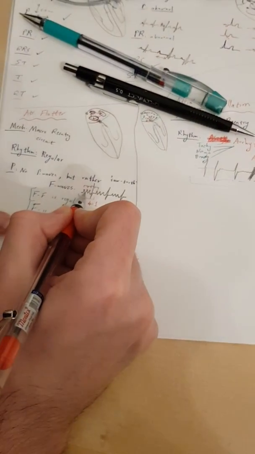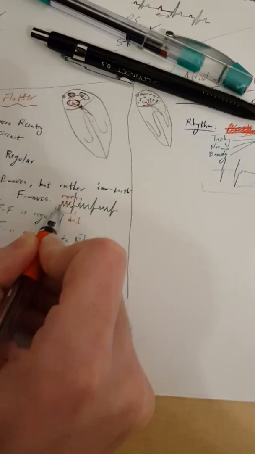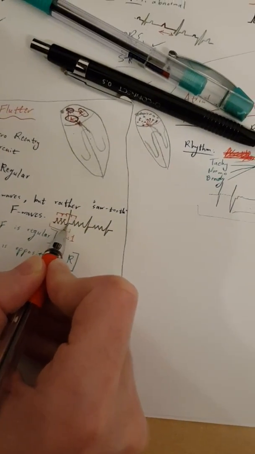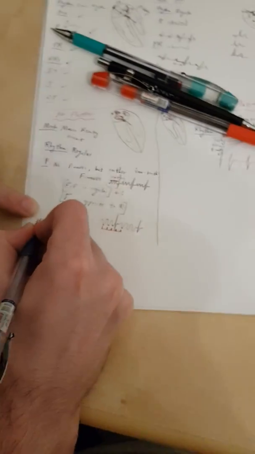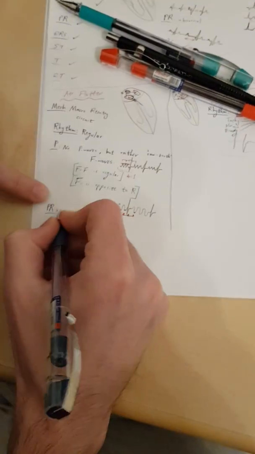So here, they're actually this, okay, and this one. 1, 2, 3, then 4, then 1 here. Okay? So these are P. What about PR? Well, if there's no P wave, then there's no PR. That's it.